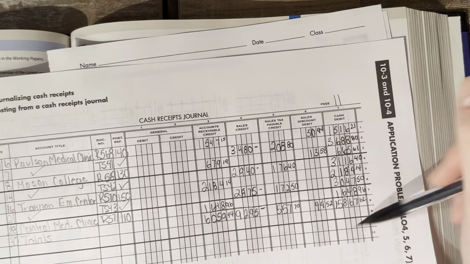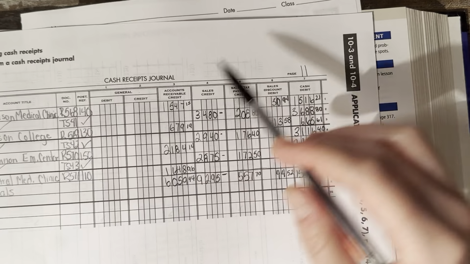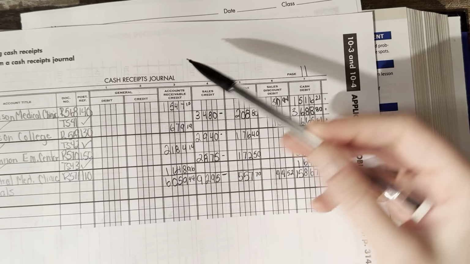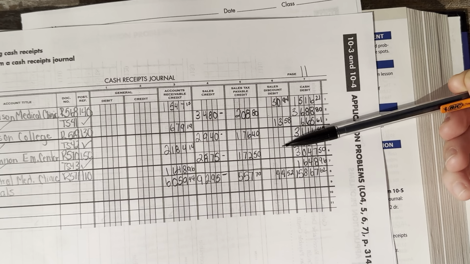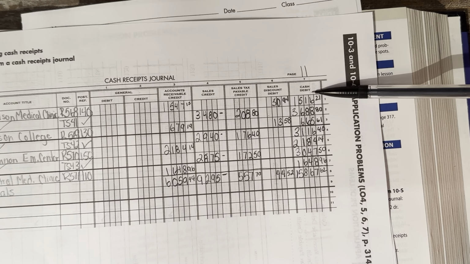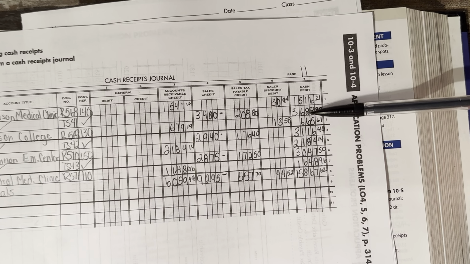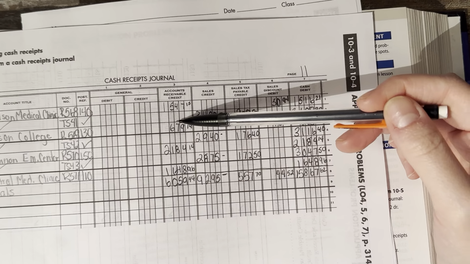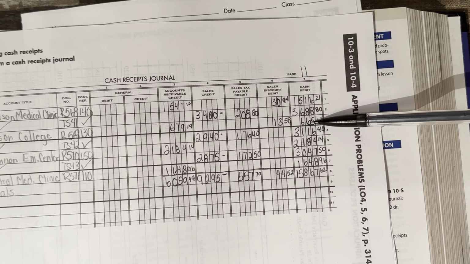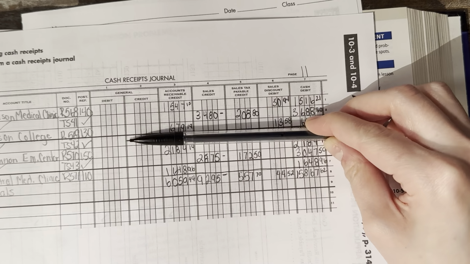The debits of our account equal the credits of our account. That's always the goal. These should always equal each other. It's just how it works. Whatever we do to a credit in every row, we always do to the debit side as well. So this was our credit, we did the same thing to the debit side. In every single row, debits are always equaling credits.